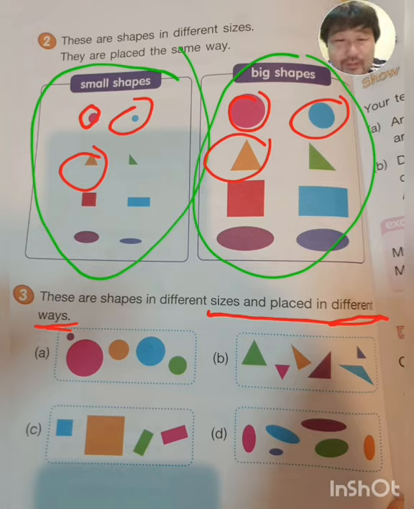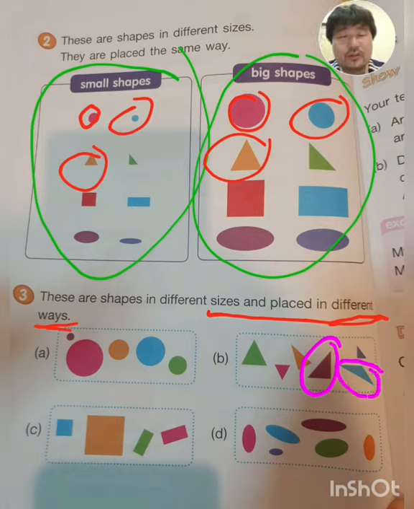So here they can be placed in different ways. So if you look at, let's see, let's change color. Let's take pink. So let's look at this shape and this shape. You see, they are not the same. I mean, they are triangles because they have 3 sides and 3 corners, but each side is not the same size. They are not the same length.